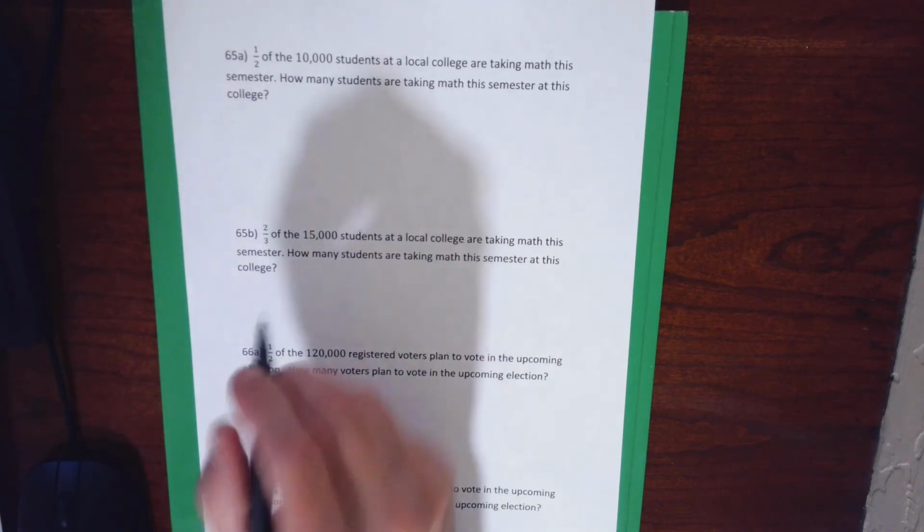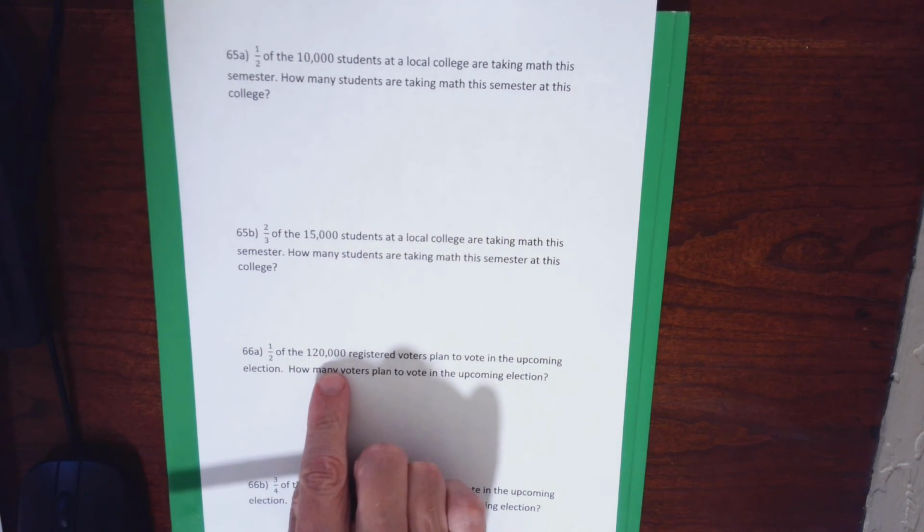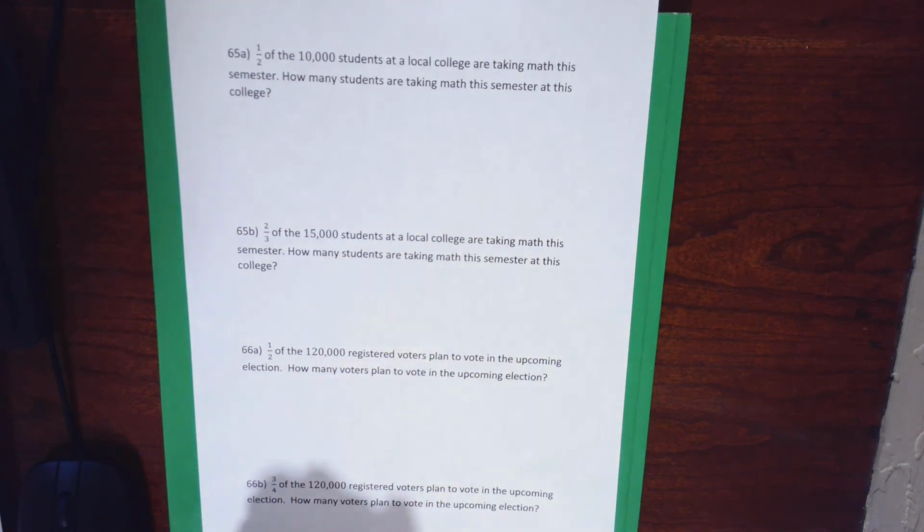66, half of, which is a key word, the 120,000 registered voters plan to vote in the upcoming election. How many voters plan to vote in the upcoming election? So half of 120,000, well, not everybody that's registered votes. And in a presidential election, maybe 80% of the people that are registered vote. In non-presidential elections, maybe off-year or mayor elections, you might only get 30% of people voting. So this is realistic. So if half of the 120,000 people registered plan to vote, how many people plan to vote? Well, half of 120,000 is 60,000.